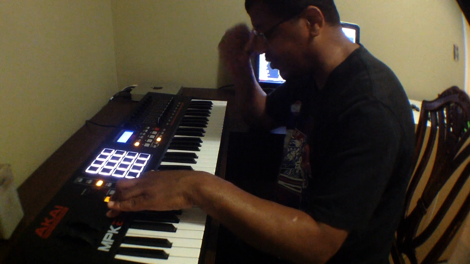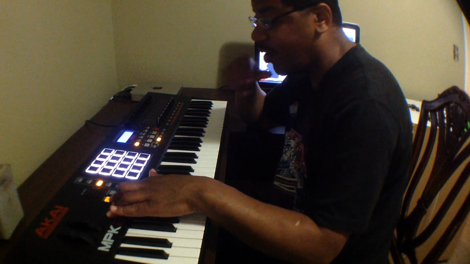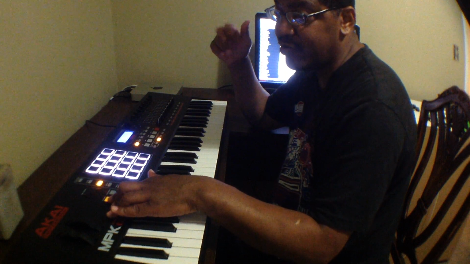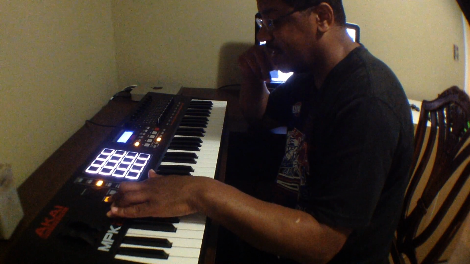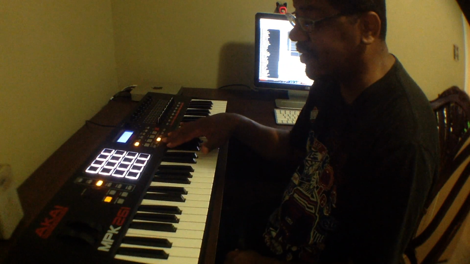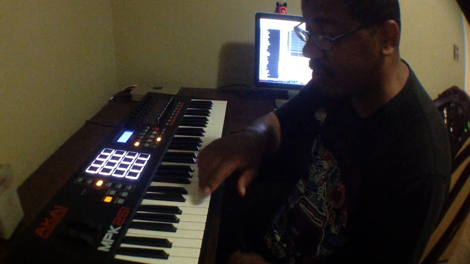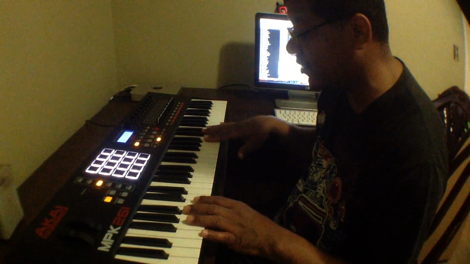The tap tempo does not work. It doesn't control the tap tempo on the MPK Essential software or the MPK Studio / Renaissance software. Of course, the pads and the keys work.